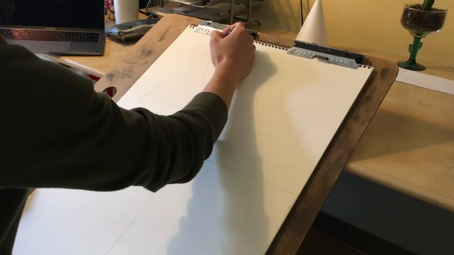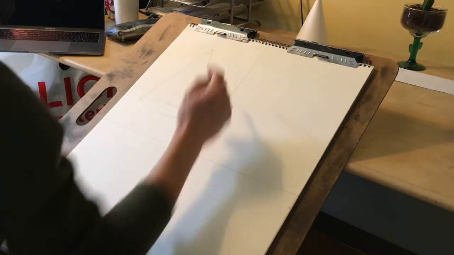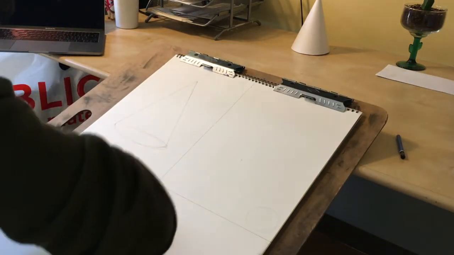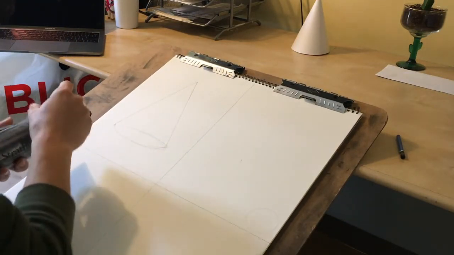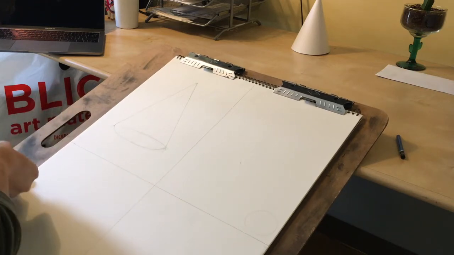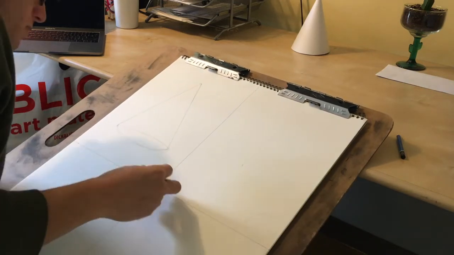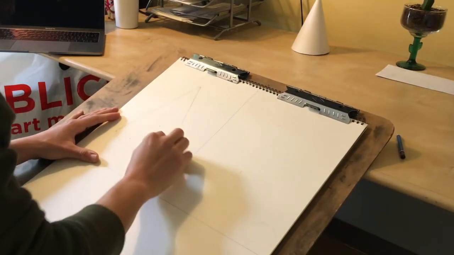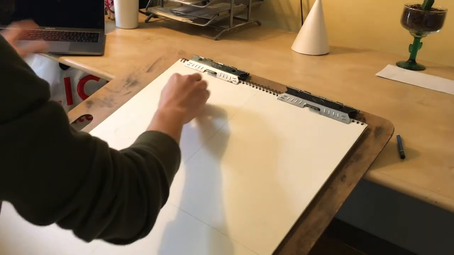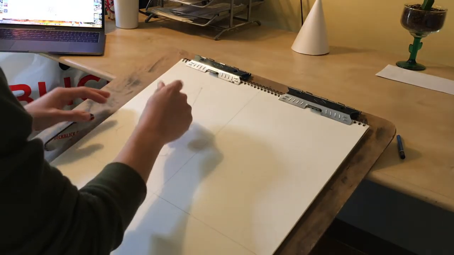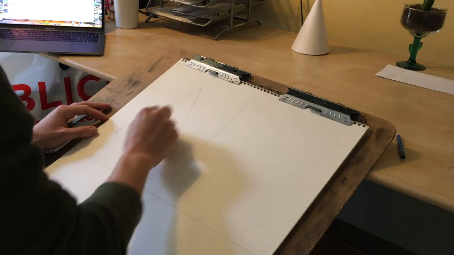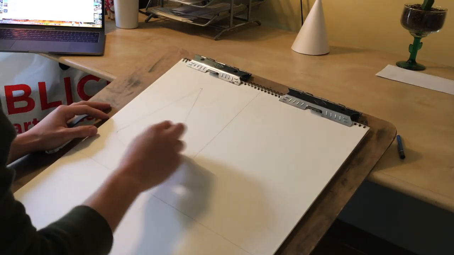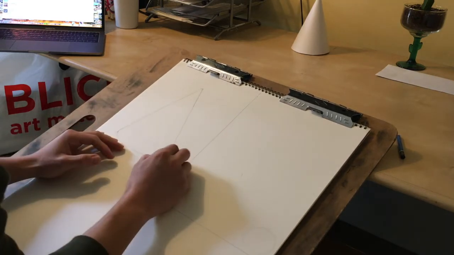Okay, and let me find my eraser. Okay, and you're gonna want to keep your contour lines.